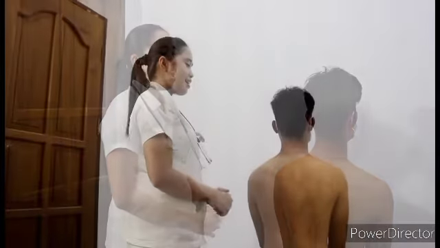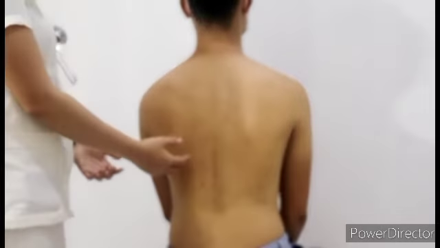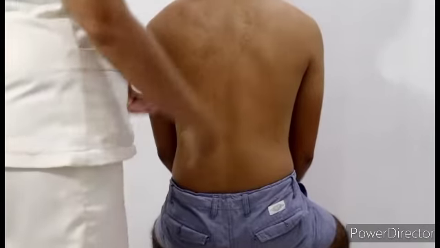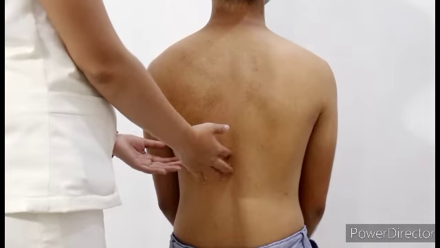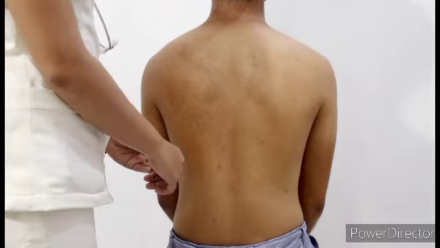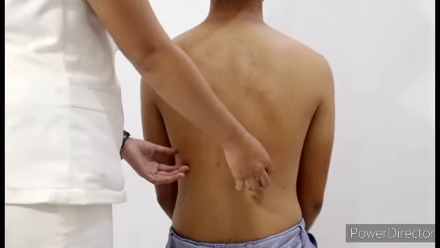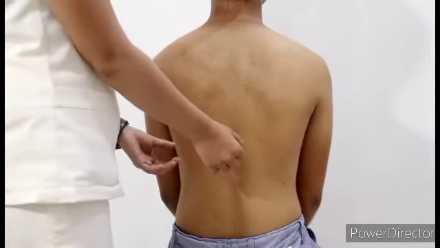Let's start with inspecting the posterior chest of our patient. As I inspect, I have seen dark spots in the patient's posterior chest because of his childhood history of burns. Other than that, there are no deformities or any asymmetric chest expansion. Second, there is no muscle retraction usually found in the lower rib cage. Third, there is no impaired respiratory movement as our patient breathes.